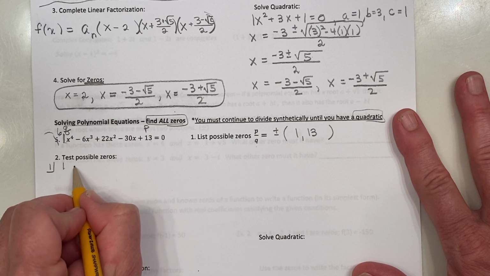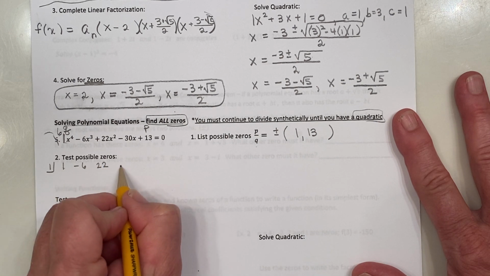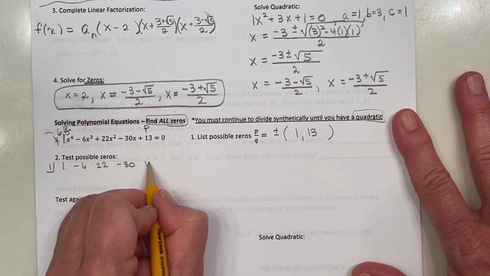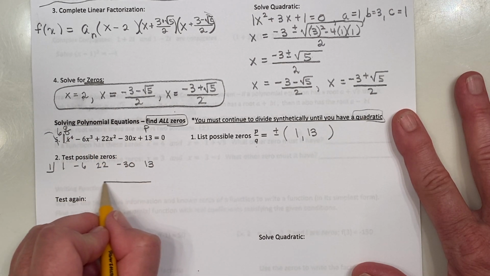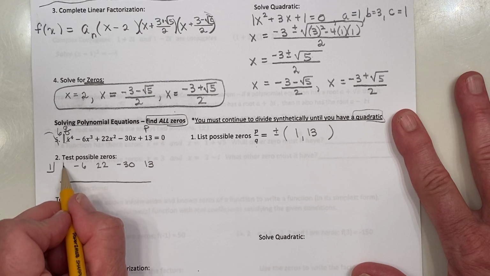So 1. And there's no missing terms from fourth all the way down to the constant, so I don't have to fill in any zeros.